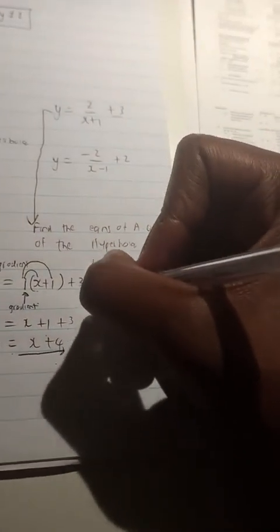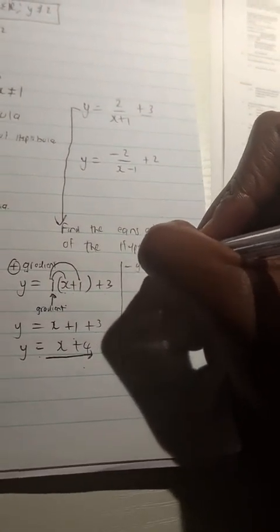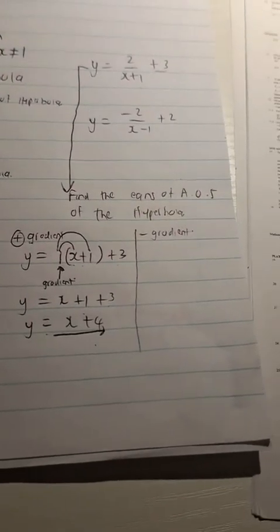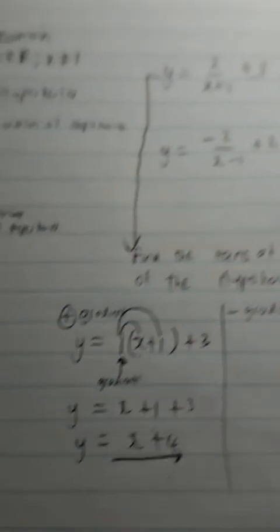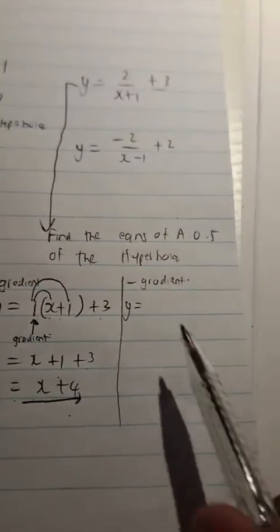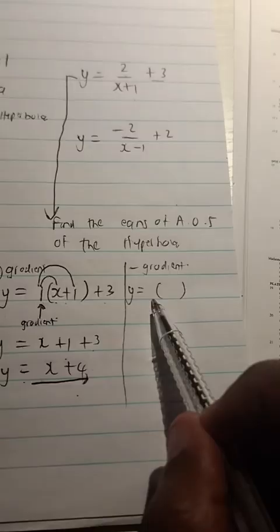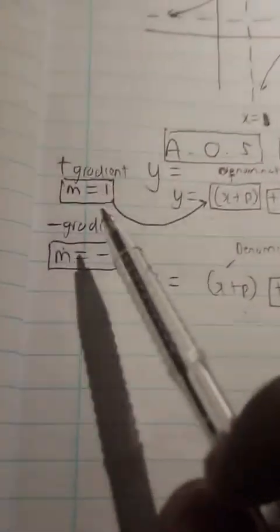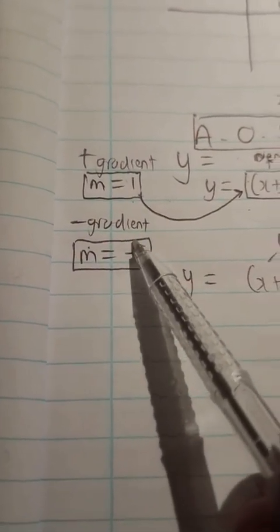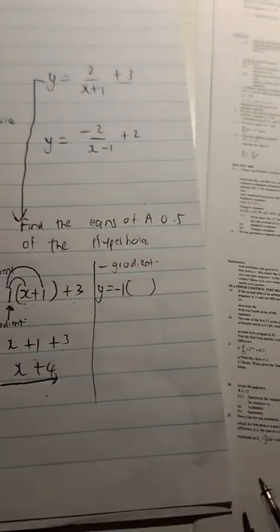Okay, now we are done with the positive gradient axis of symmetry. Now let's find the negative gradient axis of symmetry. What are we going to do? Let's write the form of the axis of symmetry of our hyperbola. y is equal to, what do we write outside the bracket? We always have a bracket, but then we write down the gradient outside the bracket. Since we are going for the negative gradient axis of symmetry, the gradient is always equal to negative 1. So we write negative 1 outside the bracket.